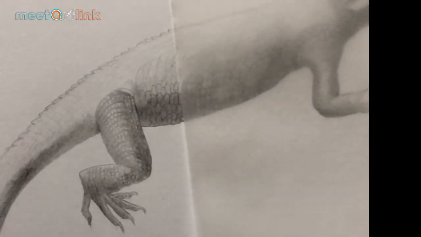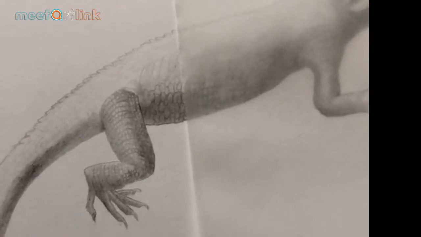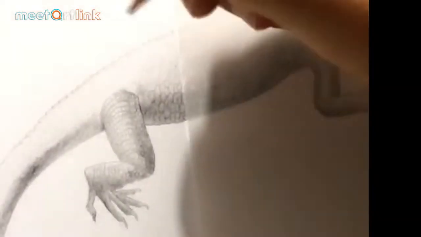Yeah, now we have an extremity that has a bunch of texture and looks super nice. And let me maybe work only on the outlines. Outlines, yeah.